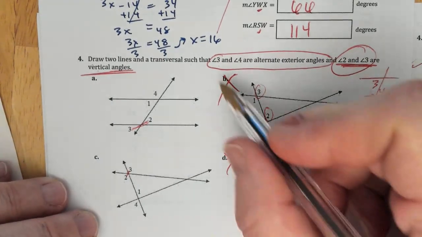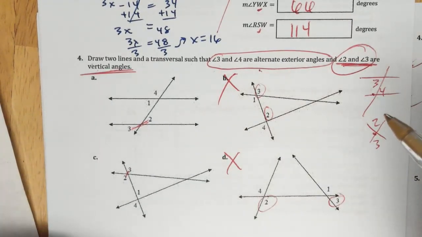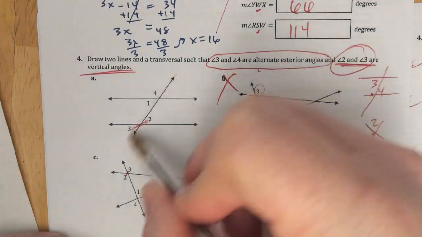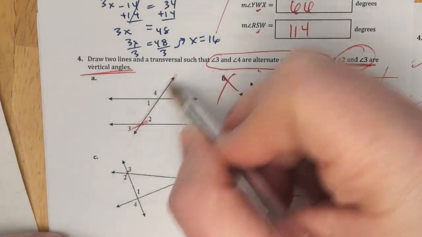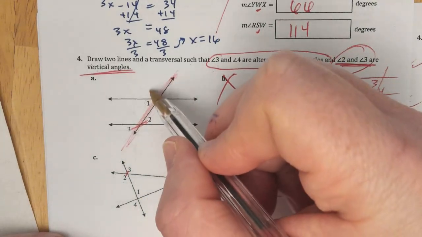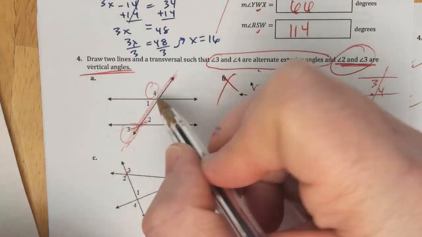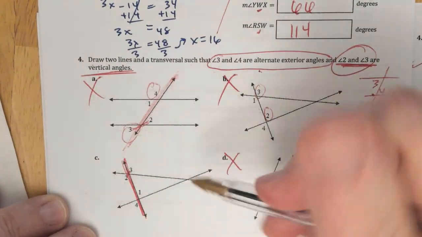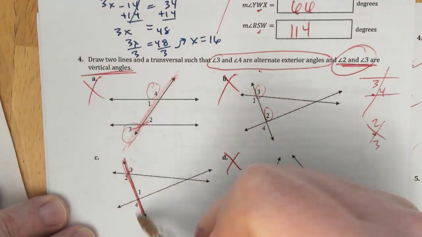And then 3 and 4 have to be alternate interior angles from each other. So here's a train that goes from 3 to 4. Are they on the same side or alternate sides? 3 and 4 are on the same side here, so that's no good. So here's a train that goes from 3 to 4. Are they on alternate sides? Yep.